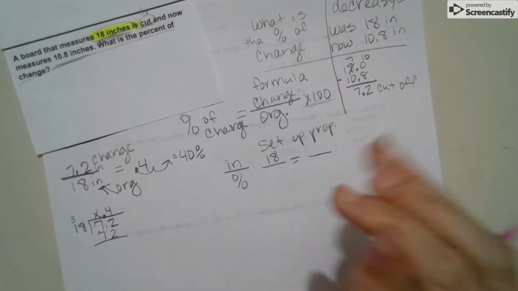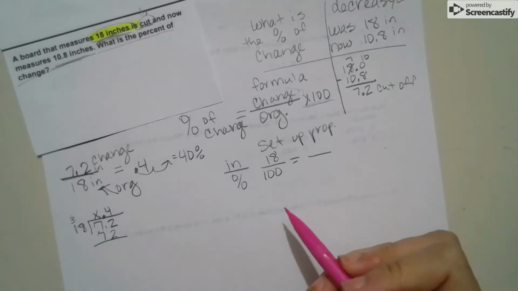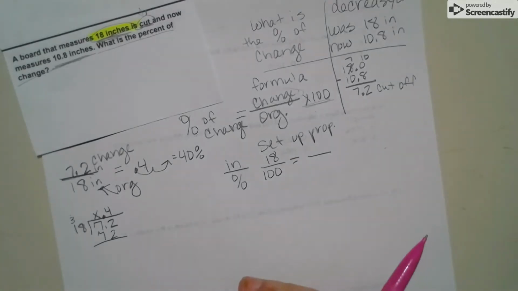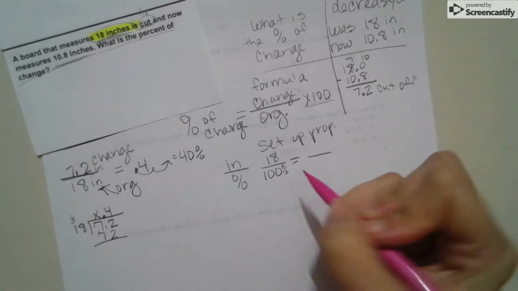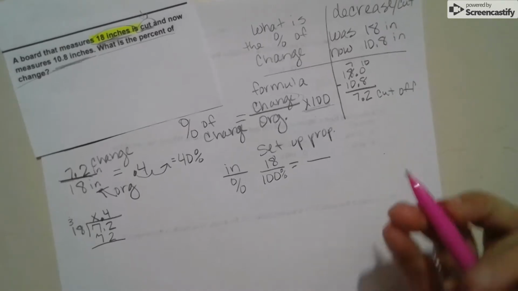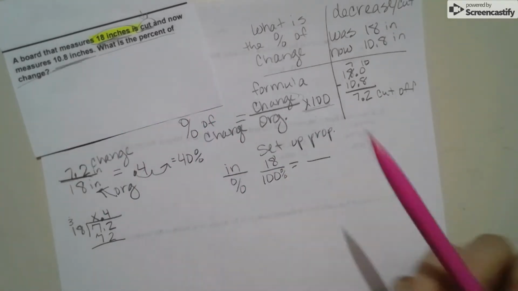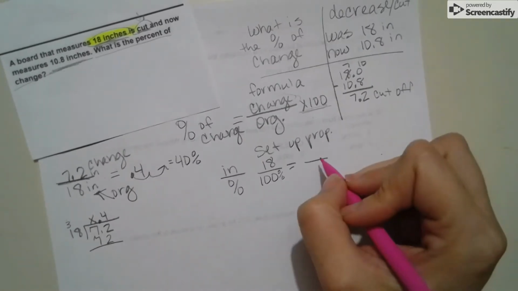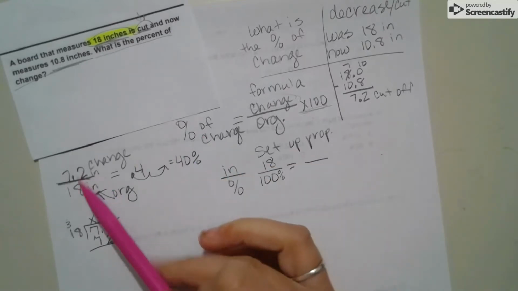If that's the length of my board, it is 100% of the board. Percent means 100 out of 100. Because that's what the board is, it doesn't matter if it's 7 inches. It's still 100% of it, right? Whatever it is, 100%. I want to know what is the percent of change. Well, the same thing. I am going to take that and find out what changed, right?